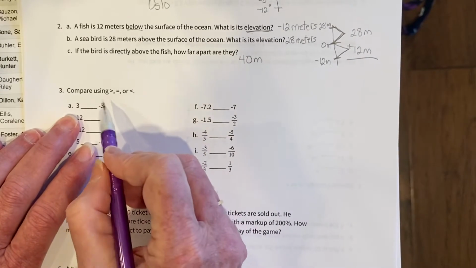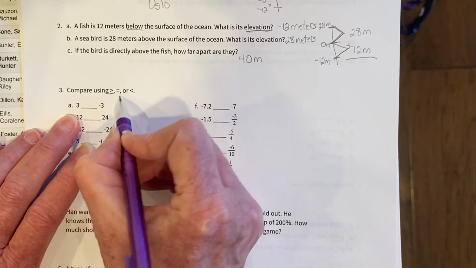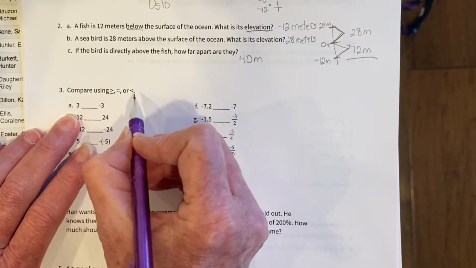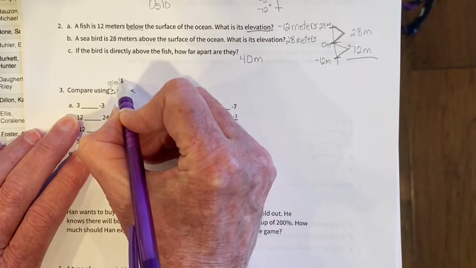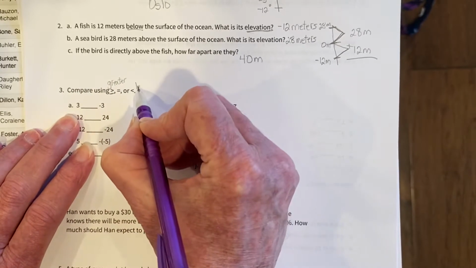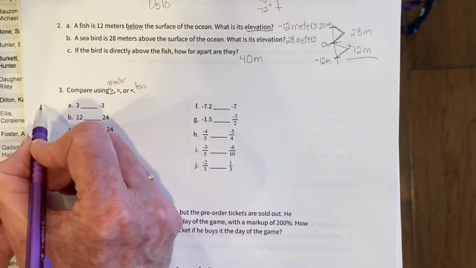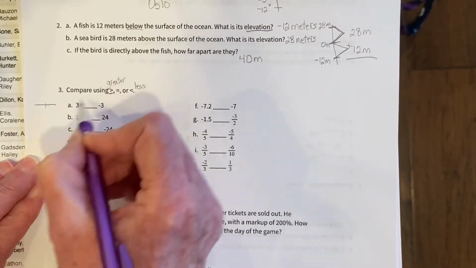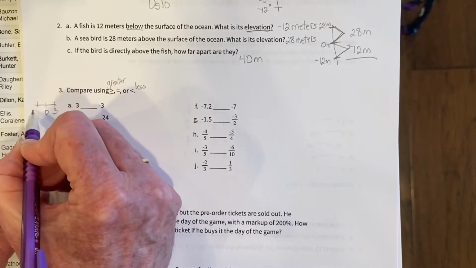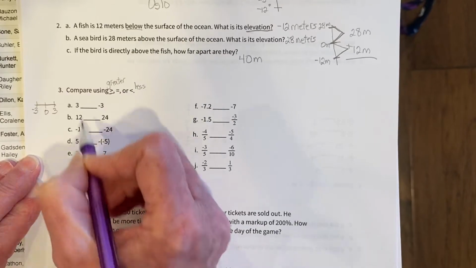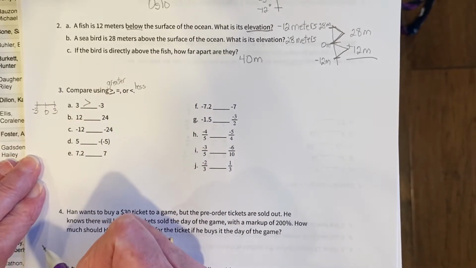So looking at question number 3, we are being asked to use greater than, equals, or less than. So this is greater than, and this is less than. All right, so I'm going to kind of use a number line to help me. So here's my 0. Well, 3 would be over here. -3 would be over here. So 3 is further to the right, so therefore it is greater than.